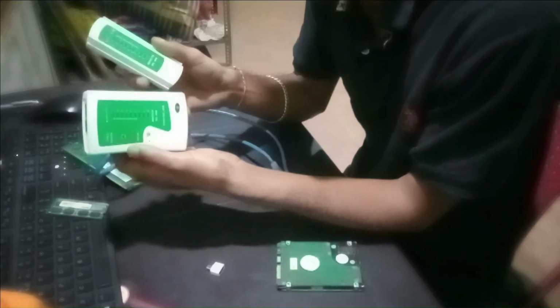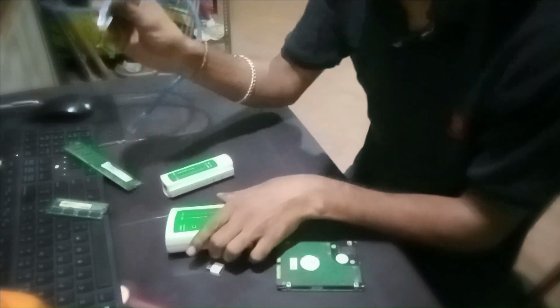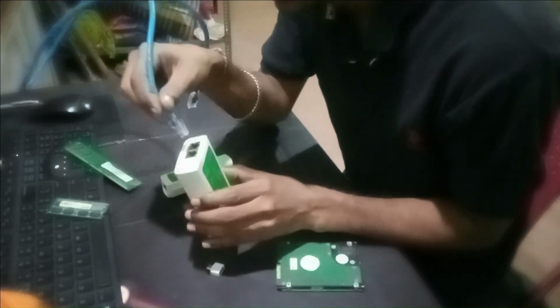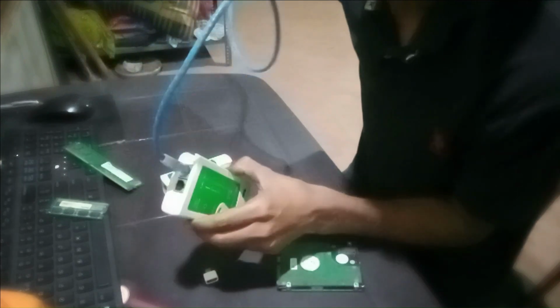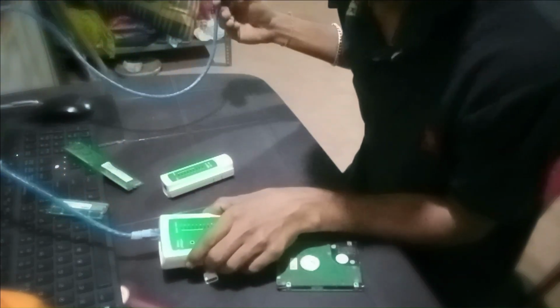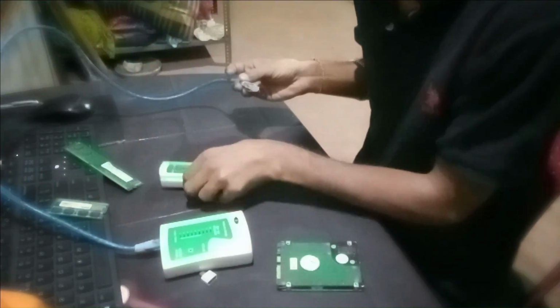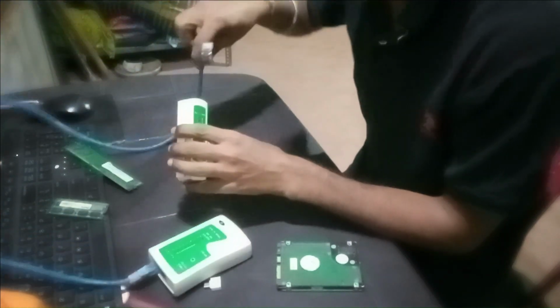Okay, how to use the LAN tester? One end which connects to our PC connects here. Right now this is a small cable. In a lab or company environment, the cable will be very long. So the other end which connects to the switch connects here.